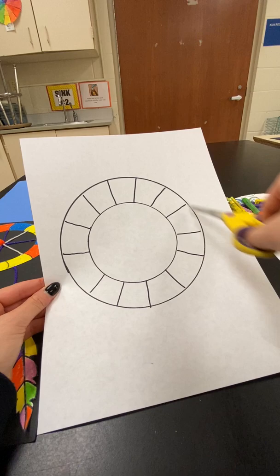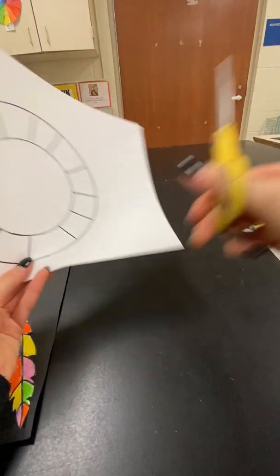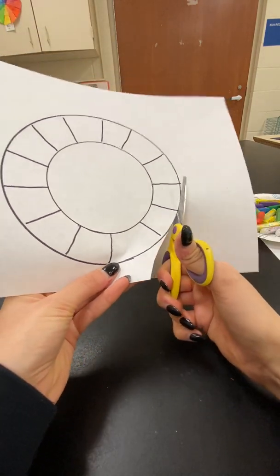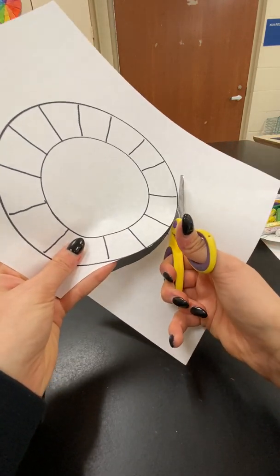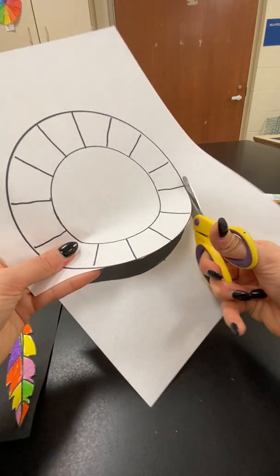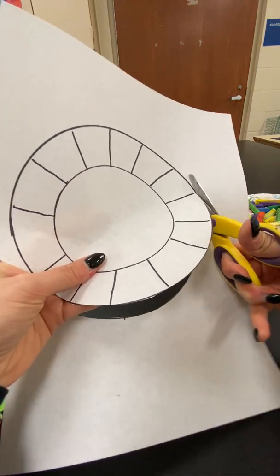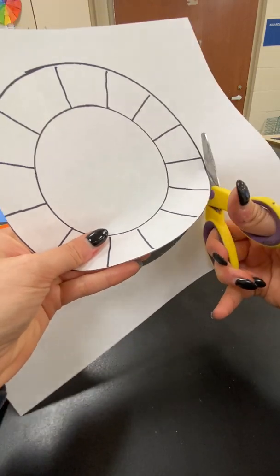So after you draw this out, you're going to color it. And then after you color it, we're going to cut it out. So I'm cutting around it first. Like I said, make sure it's colored before you cut it. It's going to be a lot easier coloring it while it's still on the complete paper.